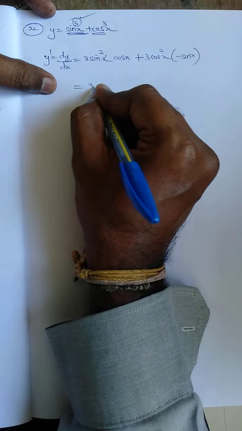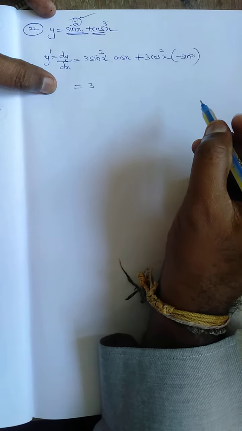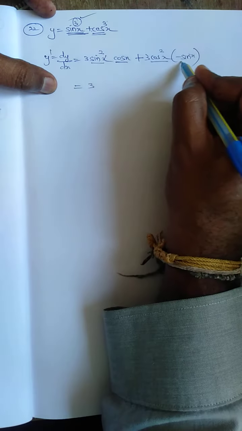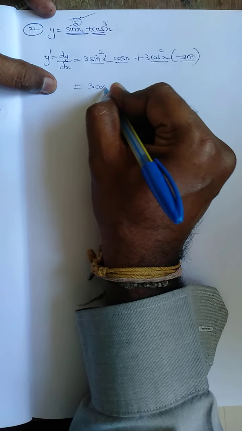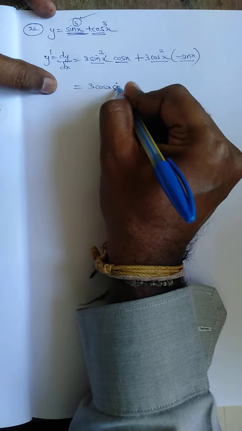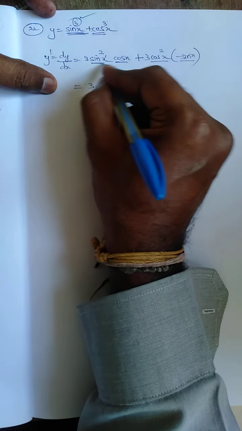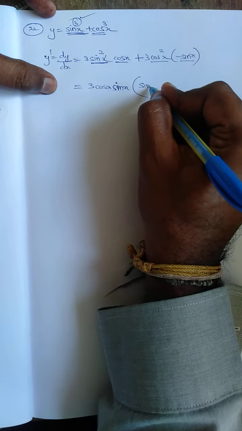So what is common here? 3 is common. Then what is common here? Cos x. Here also cos x, sin x common. So take 3 cos x sin x outside. If we take 3 cos x sin x outside, the remaining is sin x here.